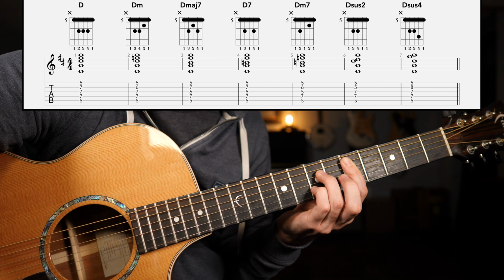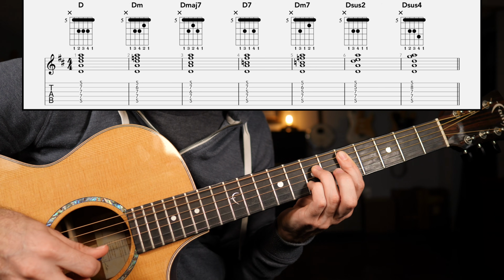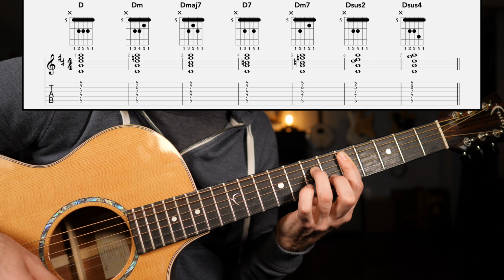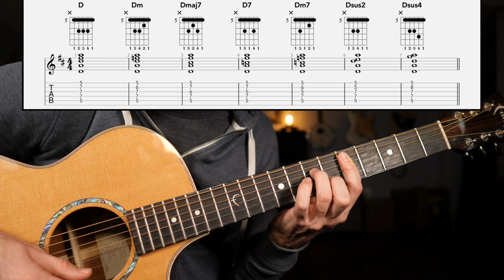Okay, now, just as we did with the major chord, we're going to flat the major 3rd found on the B string, turn it minor, and we have chord form number 5, a D minor 7 chord.